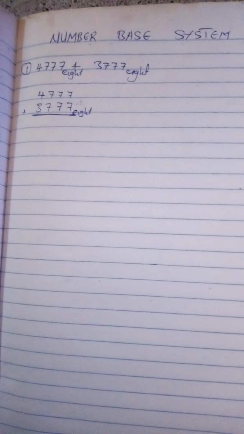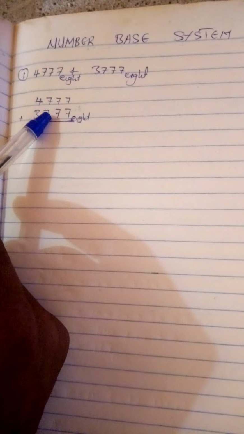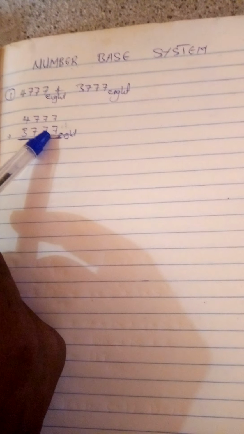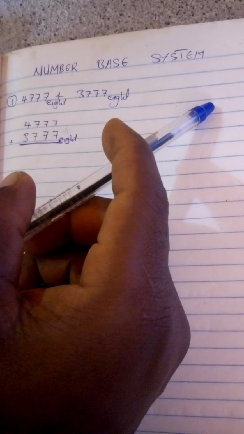Now see what you do. Look at the top here. The highest number in a base 8 number is 7, and the lowest is 0. So since it's base 8, I'll put up a minus 8 here. First of all, I'll count how many numbers I am having here. I have 1, 2, 3, 4.